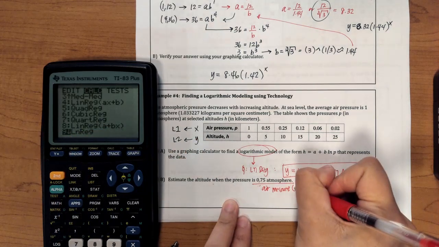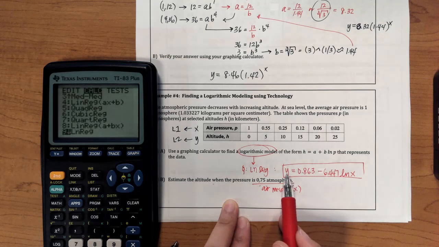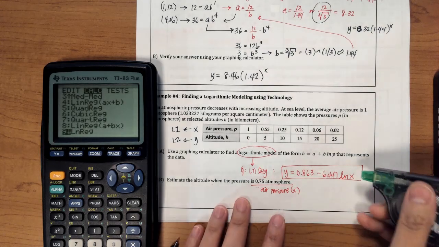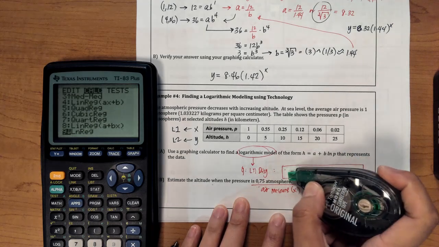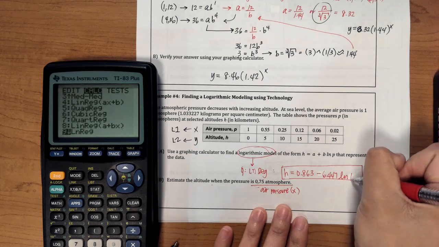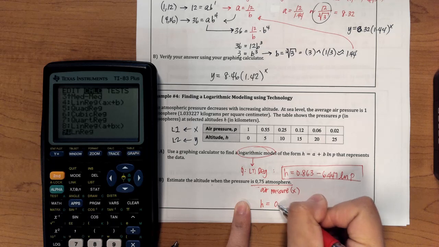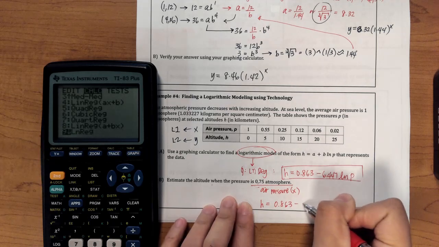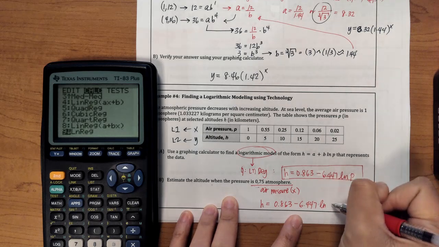And so technically I should change my variables. It does specifically say which variables to use. So we're going to do h for height, which is the same as altitude, and p for pressure. So I'm going to go height equals 0.863 minus 6.447 times ln of 0.75.